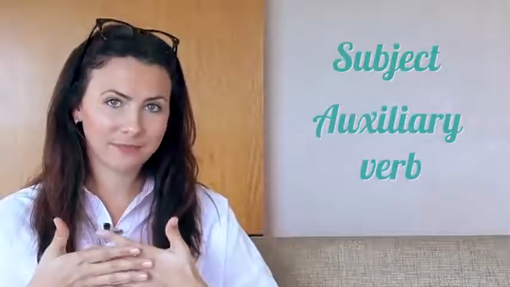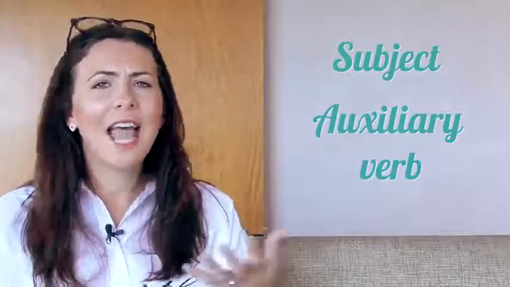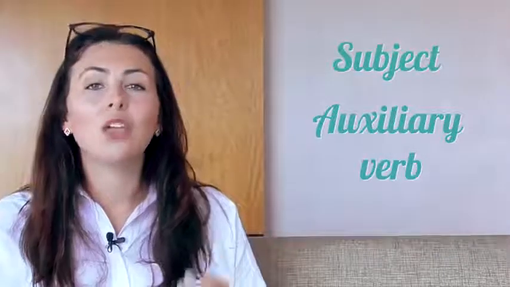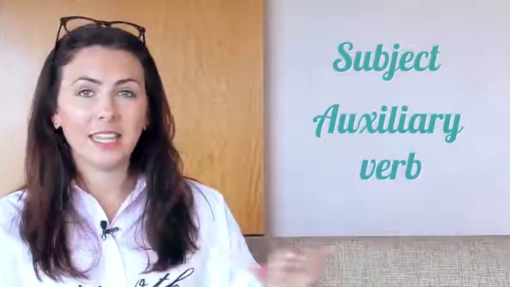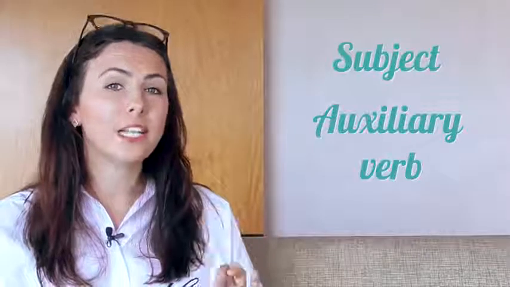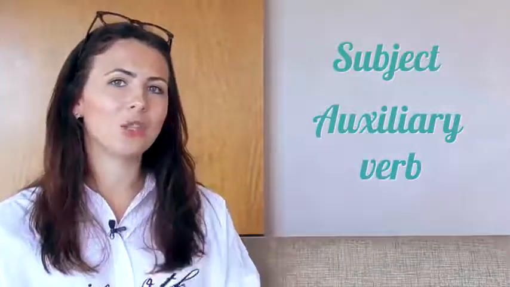An important thing to think about all the time, but especially when you're trying to use questions correctly, is making sure that your subject and your auxiliary verb match. When you're using an auxiliary verb in English questions and in regular sentences too, your main verb stays in the infinitive form and your auxiliary verb needs to change depending on the subject and also the tense. For example, do you live in London?